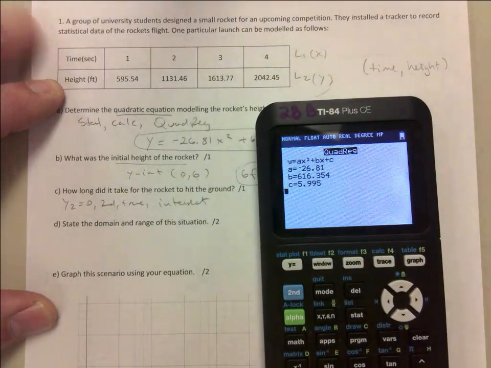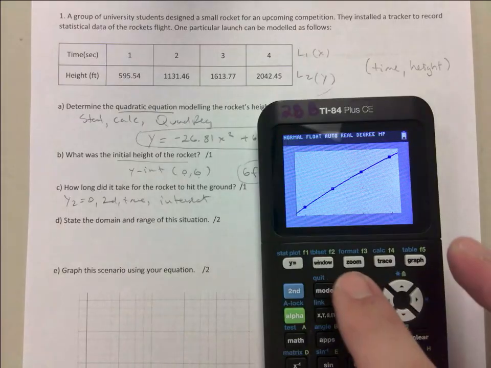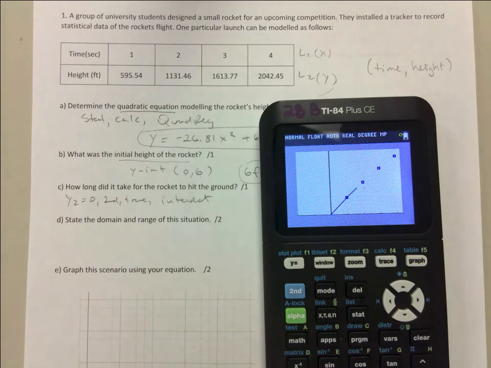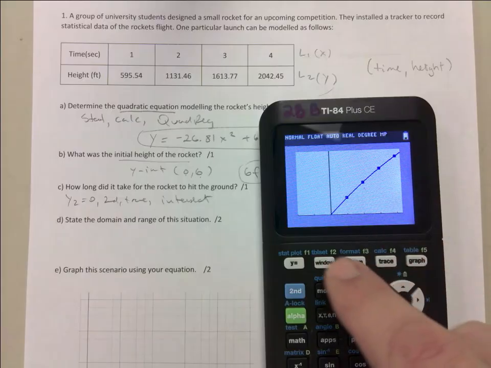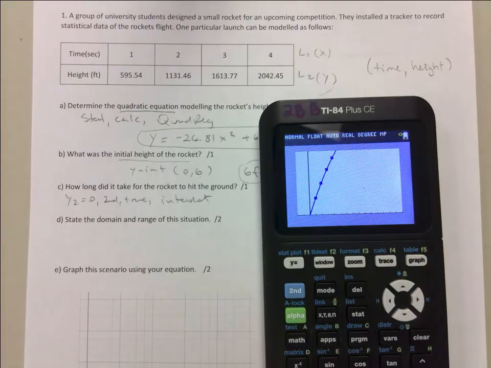Let me graph this. I haven't done anything with my window yet, so I'll do that. Not a good window at all. So I'm going to go window, -2 and -2 for my mins. Okay, try that again. Much better, but now I need to chase the curve. So I'm going to increase my x max for sure. Since it's 4, I'm going to go triple that maybe. That'd be about 15.